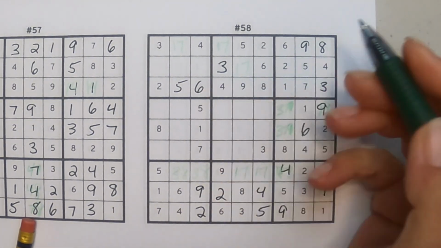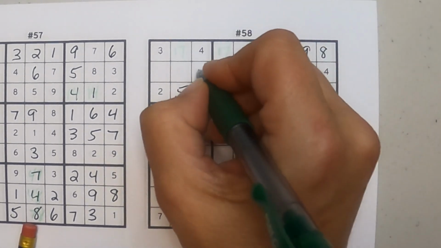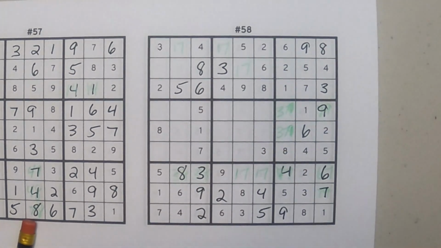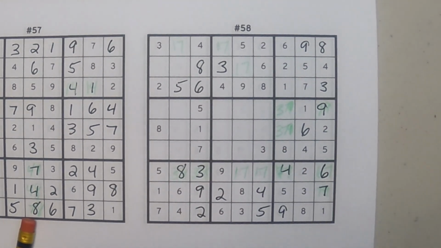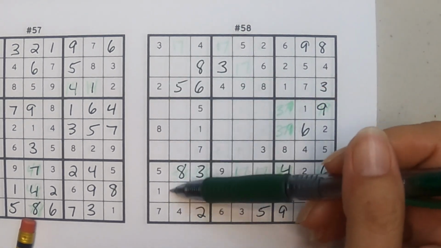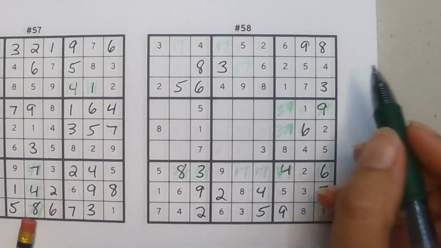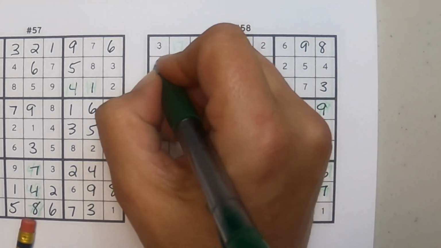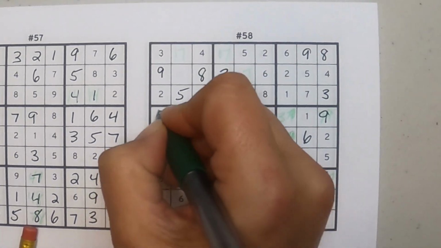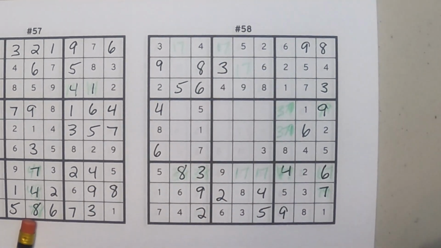For this column, we're missing 3 and 8, but we've got a 3 here. So 8, 3, 8. For this column, we're missing 4, 6, and 9. We've got 4 and 6 here, so this is our 9. 4 here, so 6, 4.